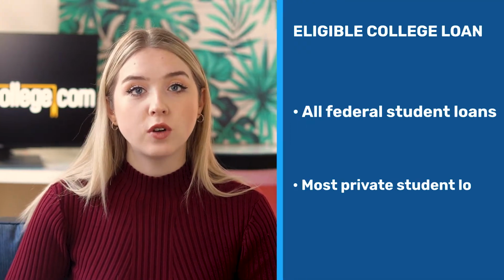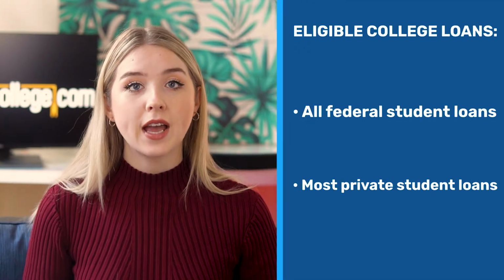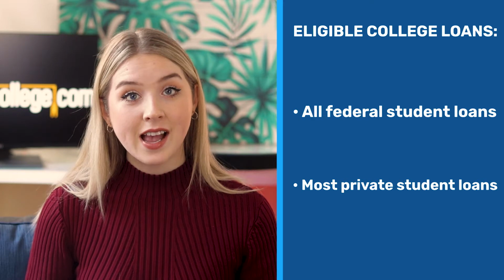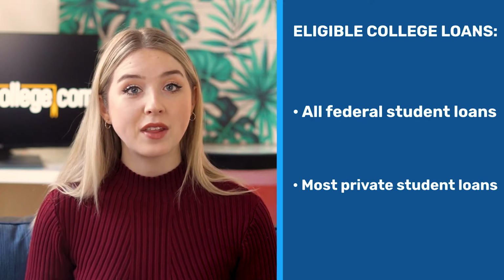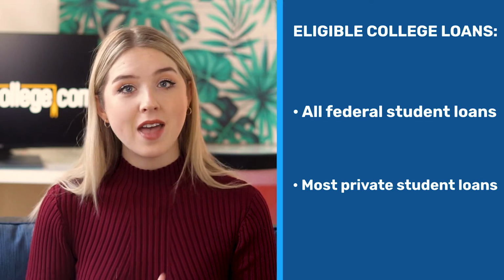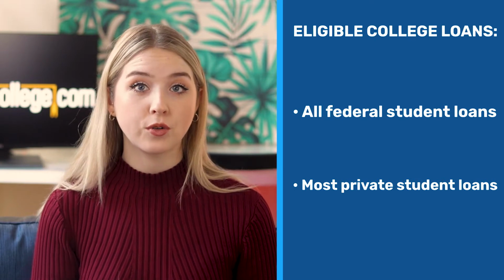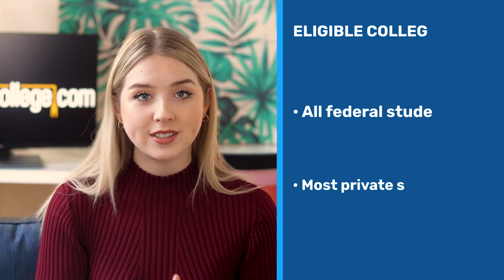While the student loan interest deduction is a common tax deduction that applies to many borrowers, it's important to remember that not all loans are eligible. Eligible college loans include all federal student loans and most private student loans. Interest paid on federal student loans made through the Federal Direct Loan Program and the Federal Family Education Loan Program count toward the student loan interest deduction.